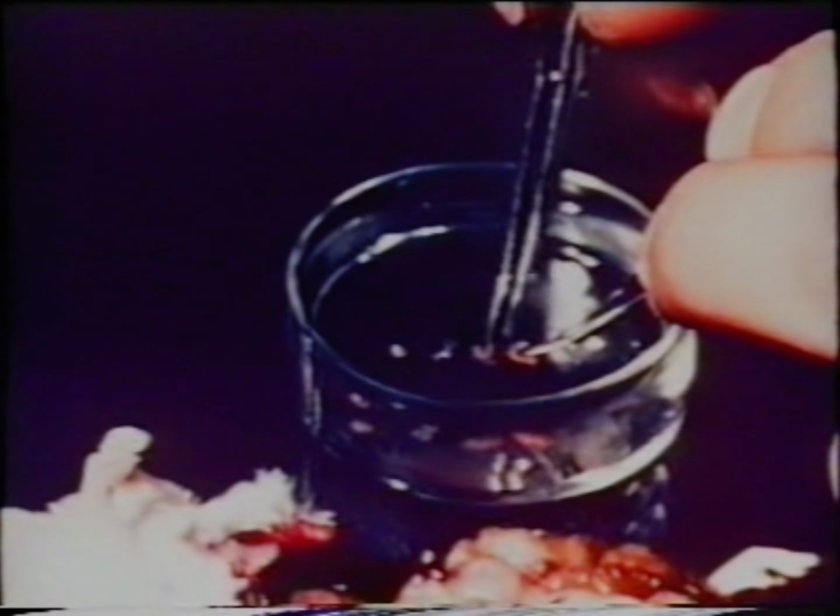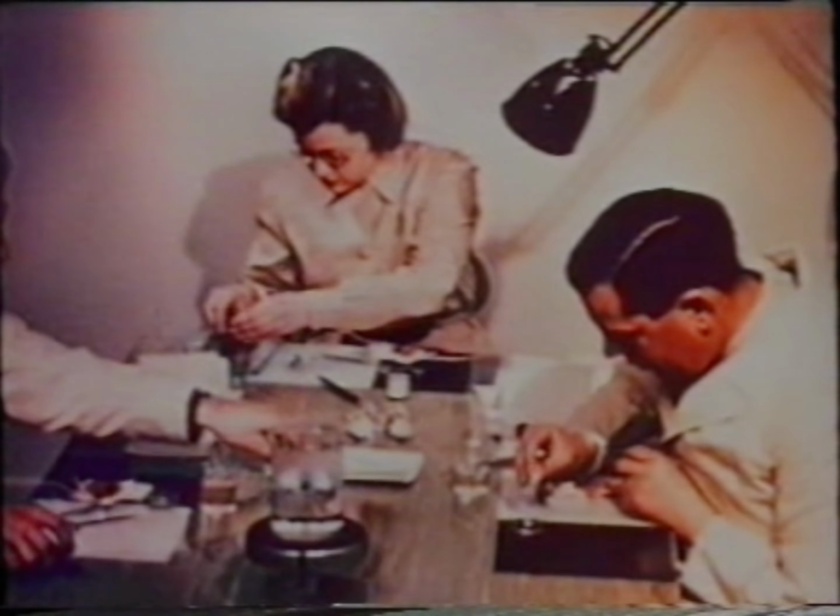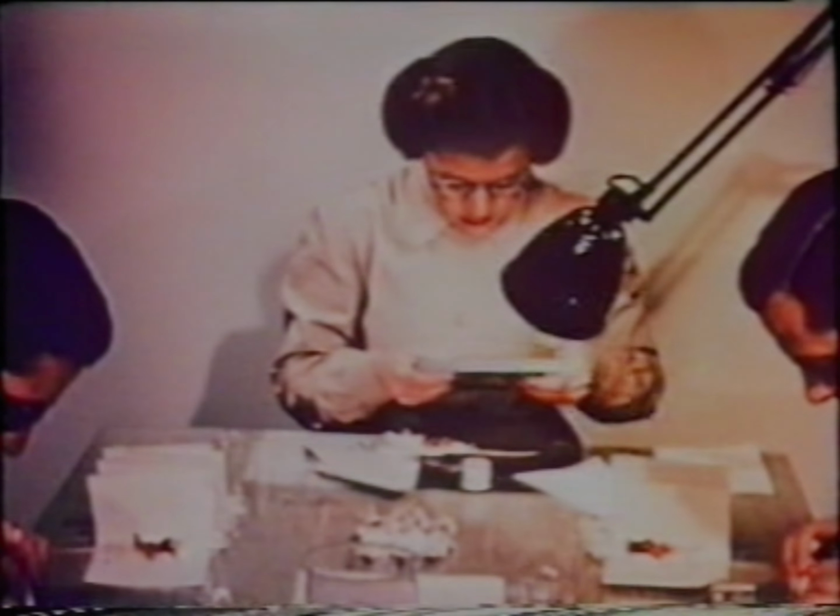Again, the males and females are counted. Finally, the liver is removed whole and crushed between 2 plates, and it too is examined for worms. Only a few are present, most of them unpaired males.